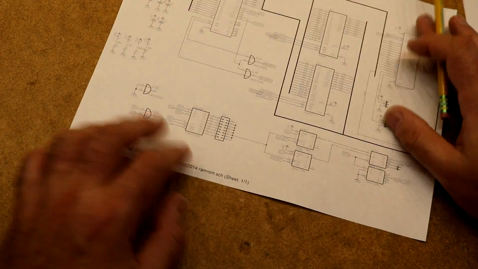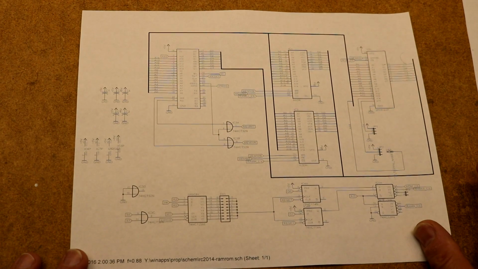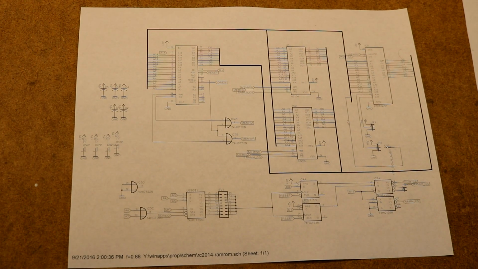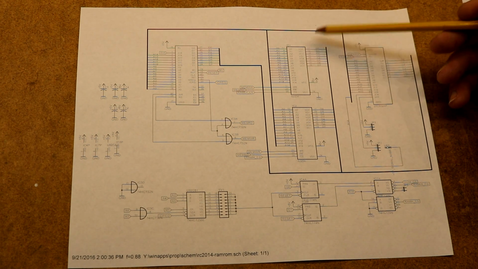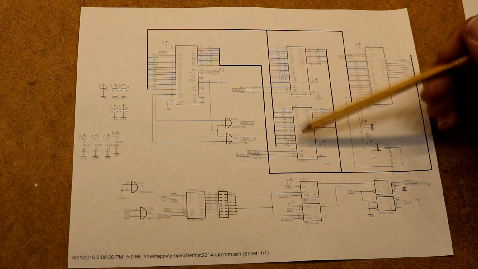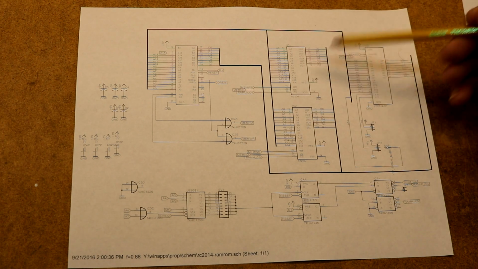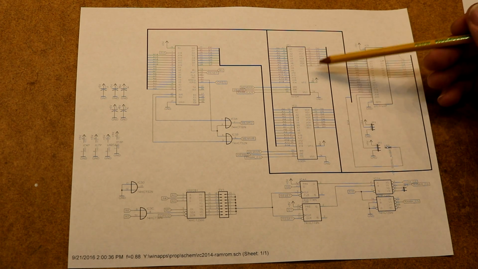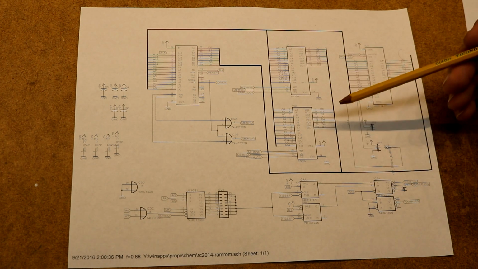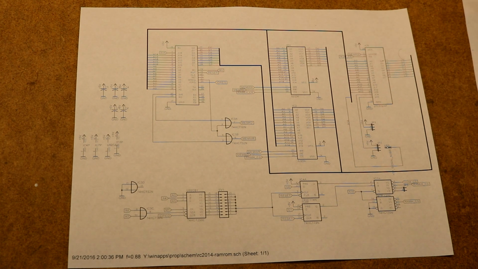And that board is the banked RAM and ROM board. So I could have used a single 64K RAM chip, but I had plenty of these 32K chips laying around, so I used two 62256 32K RAM chips to make up the 64K of RAM that we're going to use. And then I also used a 27C512 EEPROM to make up the ROM.